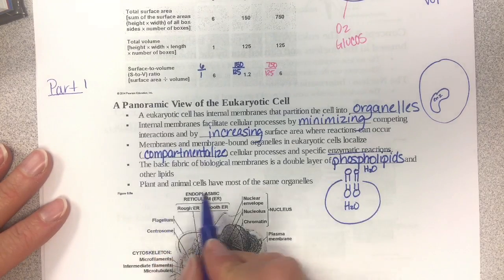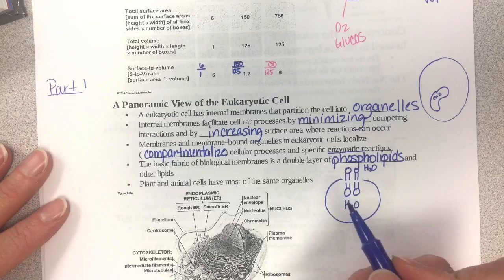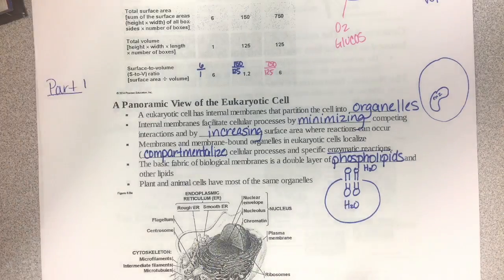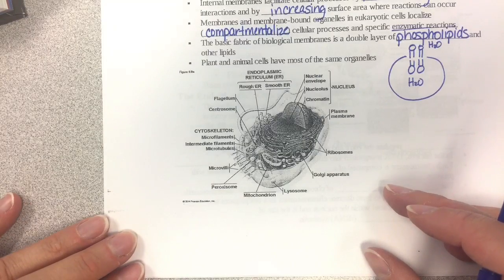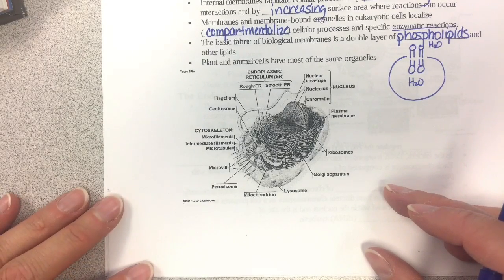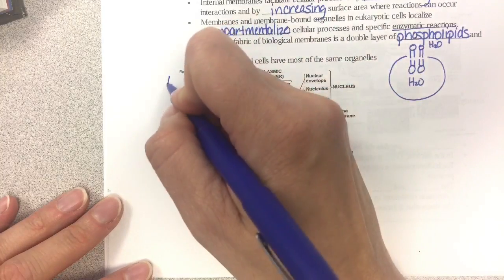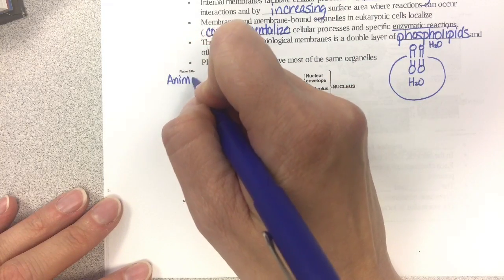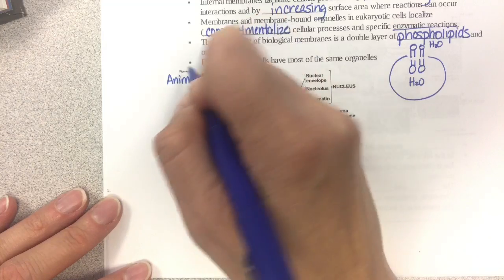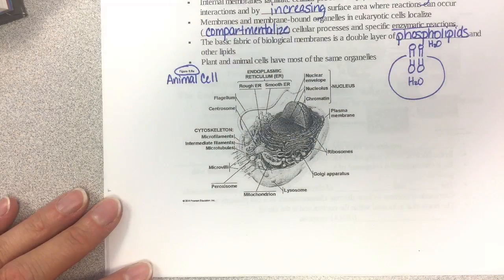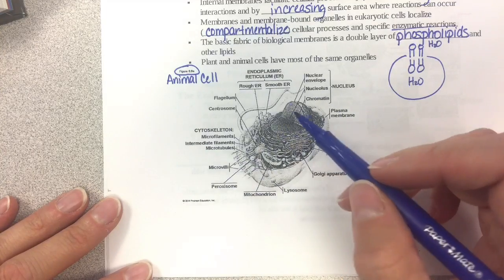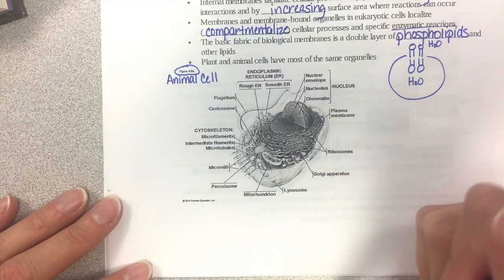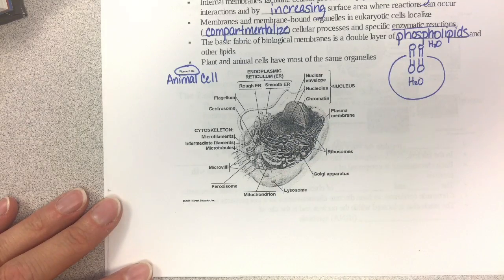All right, so plant and animal cells have most of the same organelles. So this right here, is it a plant or an animal cell? Are you able to tell? This right here is an animal cell. And it says here, figure 6.8a, so that refers to your textbook. And so it shows you all of the different organelles within it and what they look like and so on. And so we're going to talk about most of these as we go along throughout the chapter.